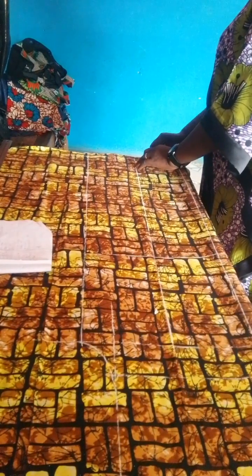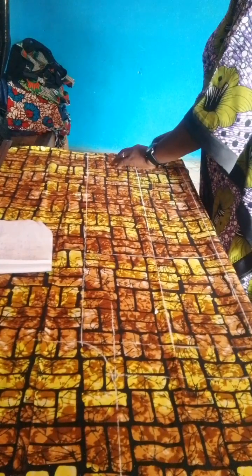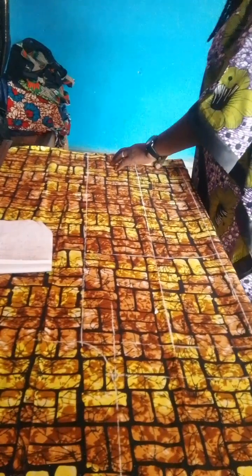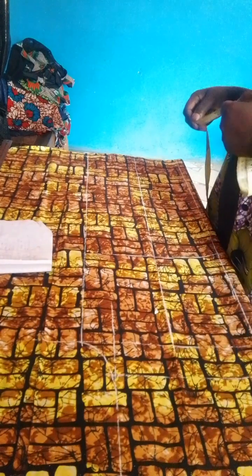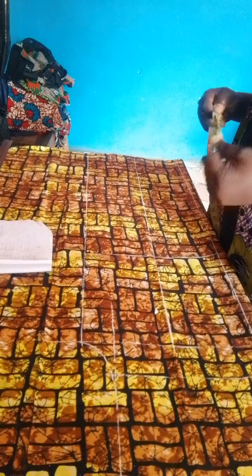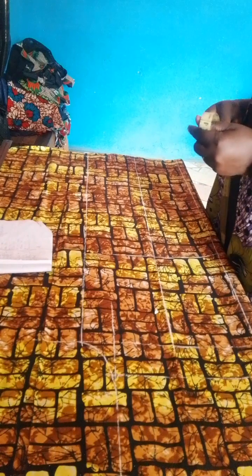Then it's time to input your hemming, your round leg, which is your round hem, divided by 2. Put it down. You divide your knee also by 2.